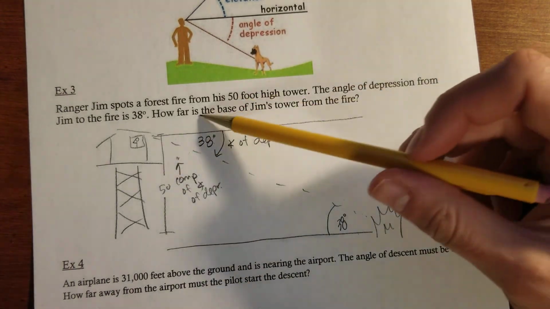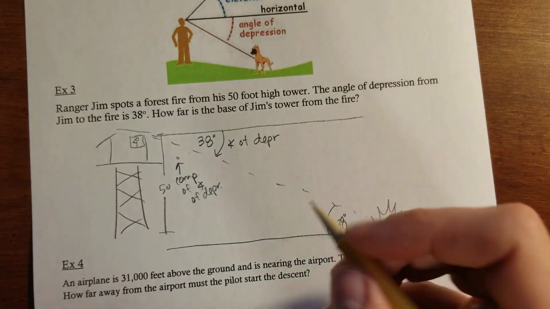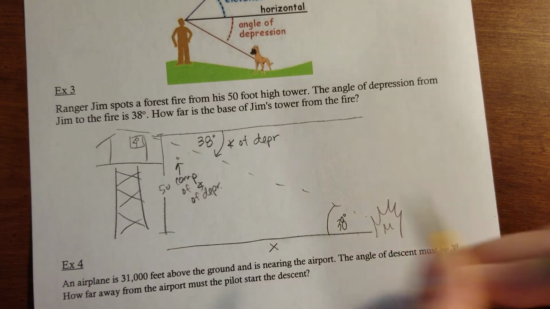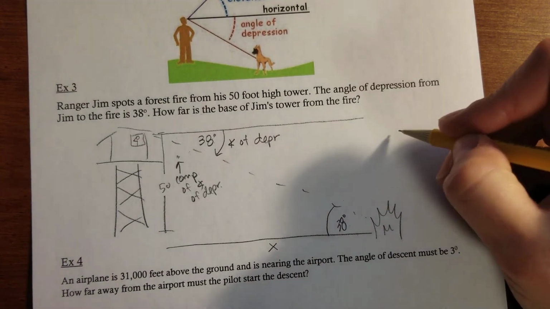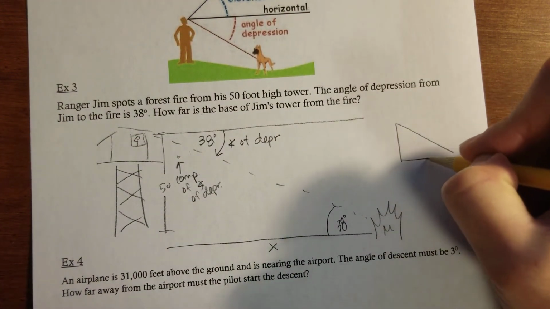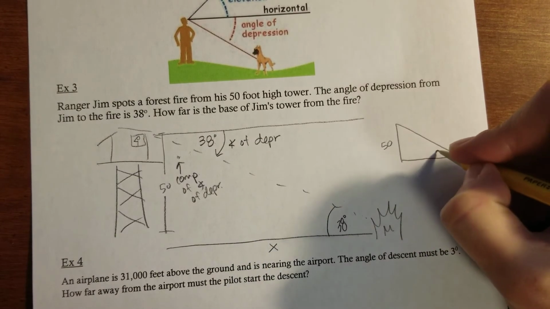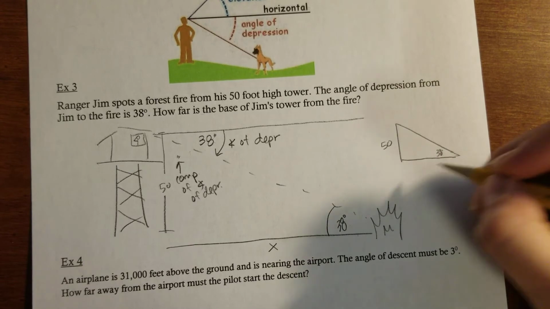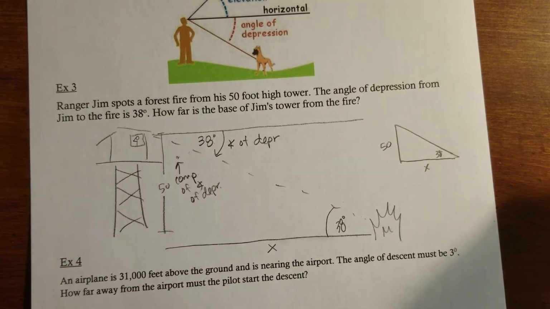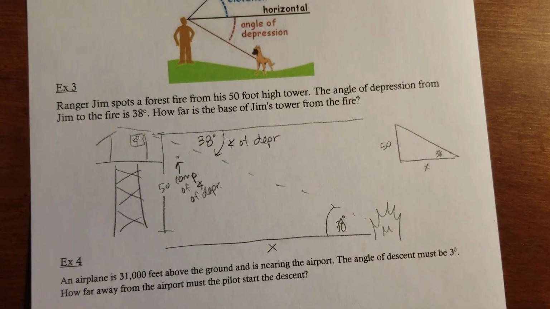And what are we looking for? How far is the base of Jim's tower away from the fire? So we're looking for that side right there. For those of you who just like the simple triangle picture, your picture will end up looking something like this if you use your angle of elevation instead of your angle of depression. All right, pause the video, find x, find how far away the fire is.